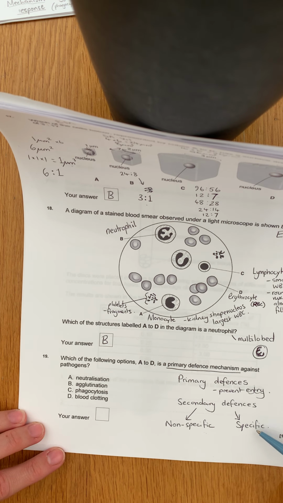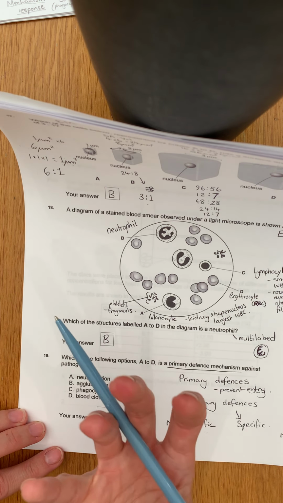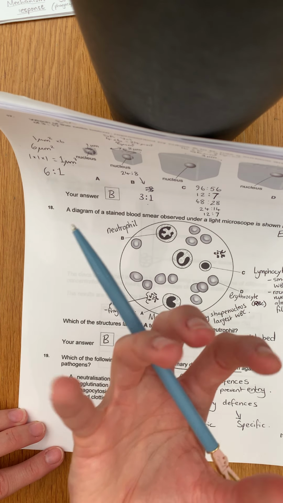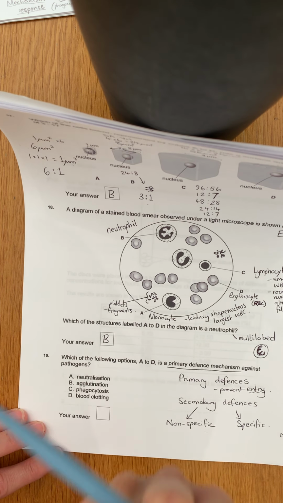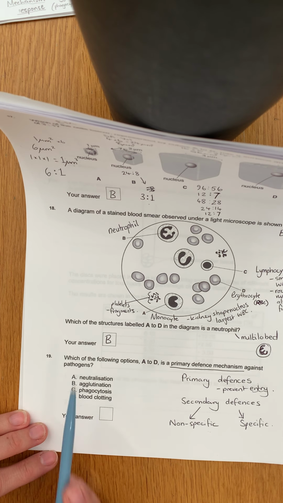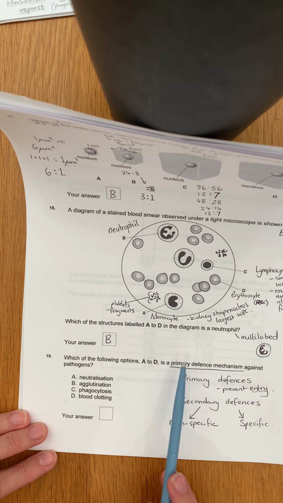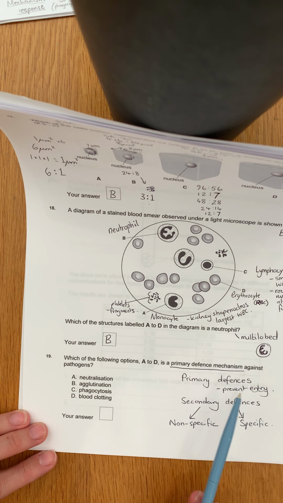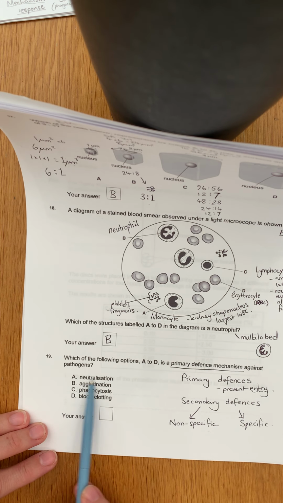Specific is only once the correct antibodies are found, and that's obviously going to speed up phagocytosis, okay, because they can be more specific, and agglutination can occur where it grabs and pulls them all together so that more get engulfed in one go. Okay, so it asks which of the following is a primary defense mechanism, so preventing entry.